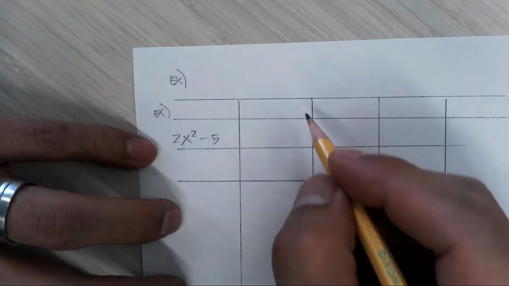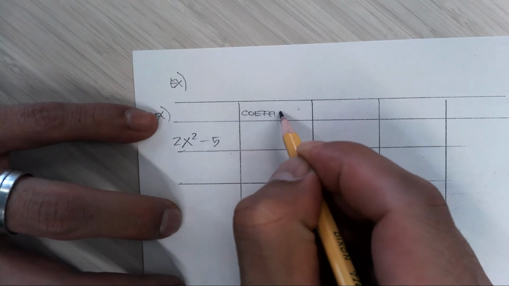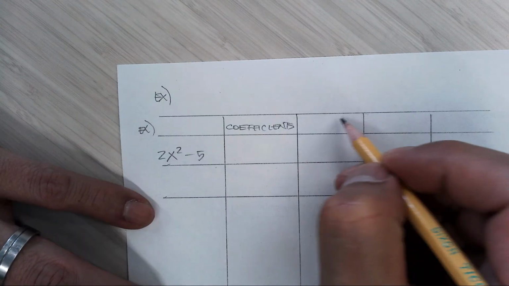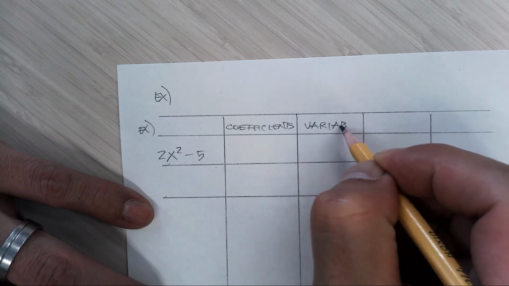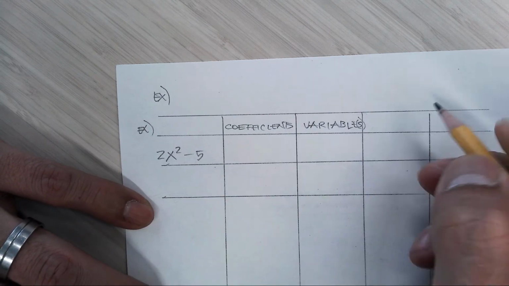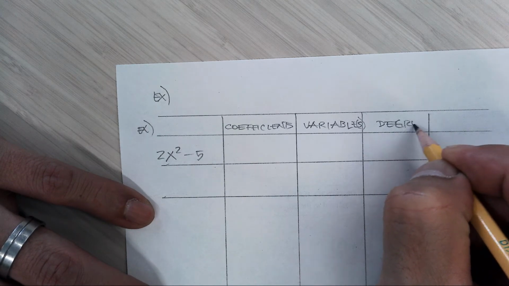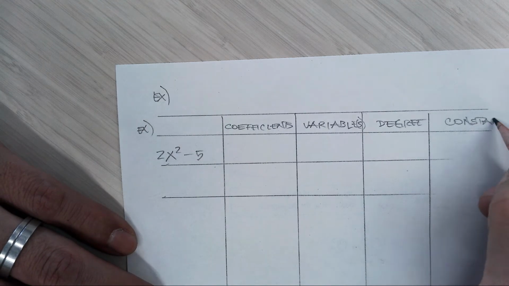Here I'm going to ask you to write the coefficients. In this column, I want you to write out the variable or variables that they use. Here I want you to write the degree. And over here I want you to write the constant, if there is any.